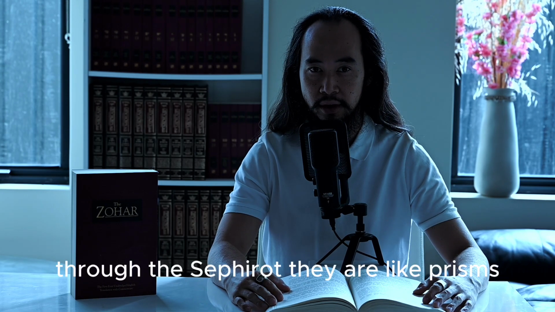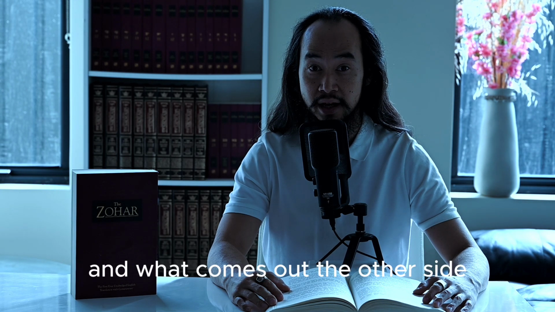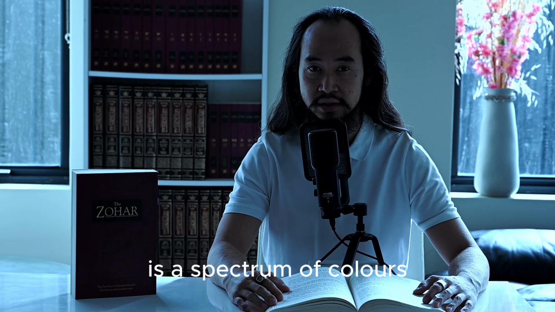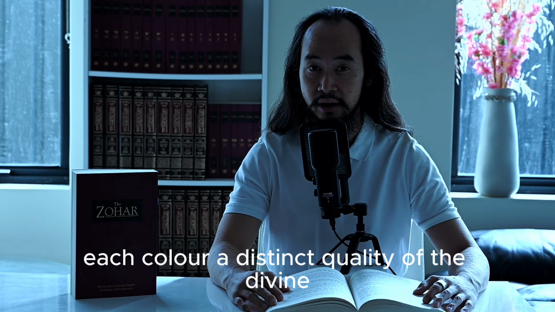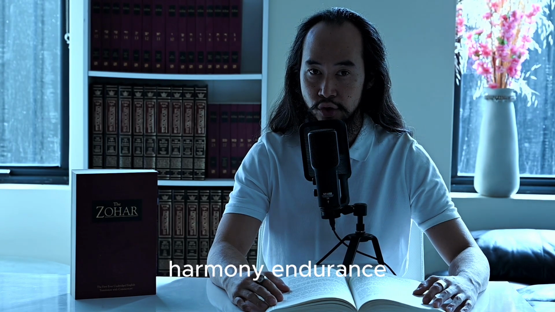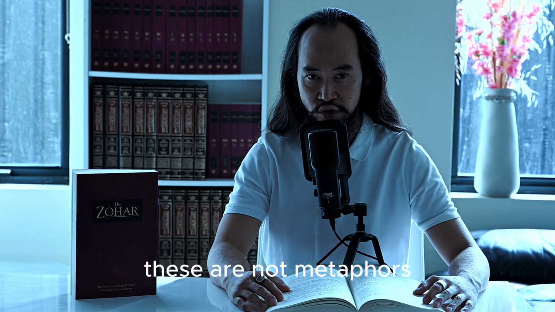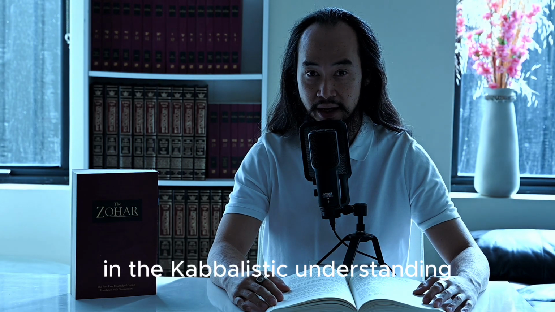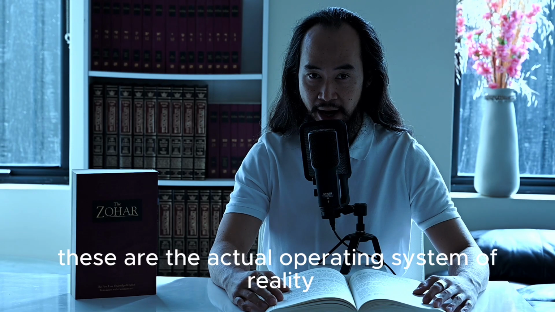Through the Sefirot. They are like prisms. The white light of Ein Sof enters, and what comes out the other side is a spectrum of colors. Each color a distinct quality of the divine: love, judgment, harmony, endurance, splendor, foundation, sovereignty. These are not metaphors. In the Kabbalistic understanding, these are the actual operating system of reality.